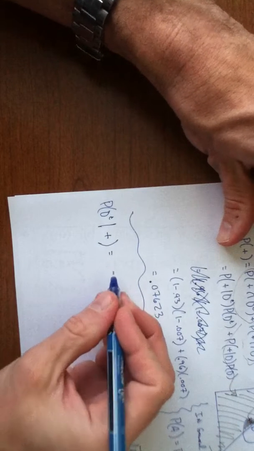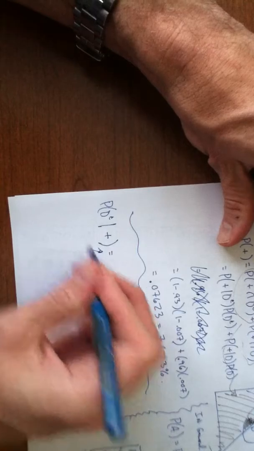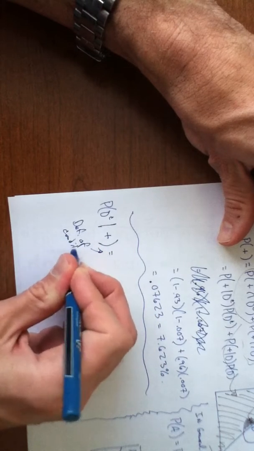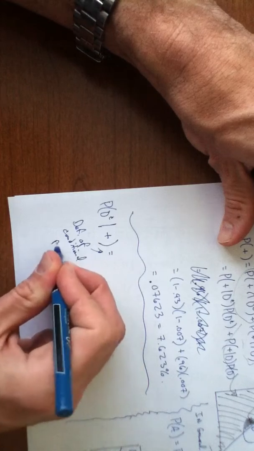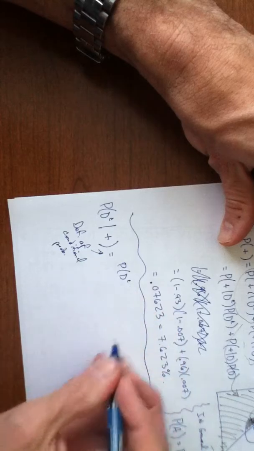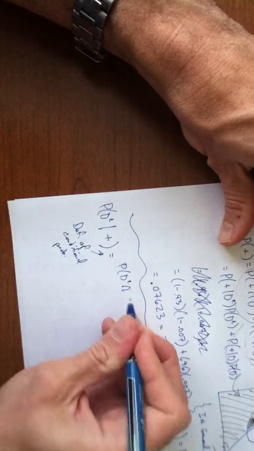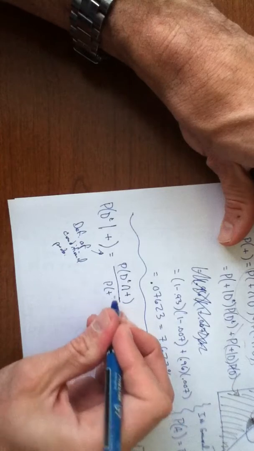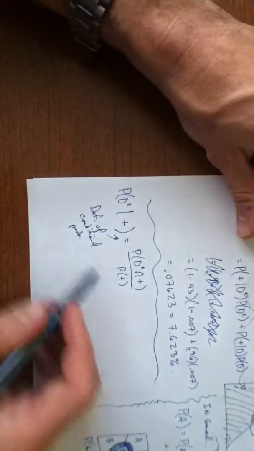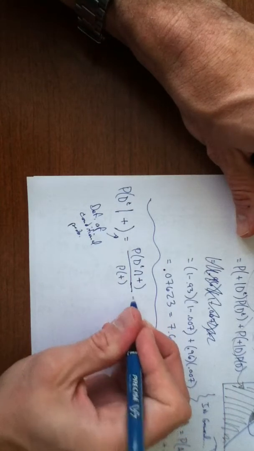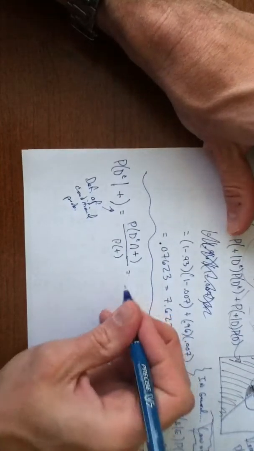Well, here's what I'm going to do. First of all, I'm going to use the definition of conditional probability once to write this as the probability that the person is not using drugs and they get a positive test result over the probability that the test result is positive. That follows straight from the definition of conditional probability. Okay, you can flip back to it in your slide there.